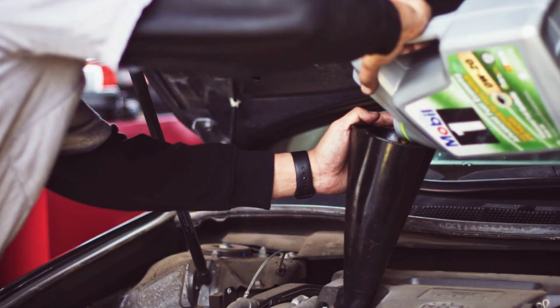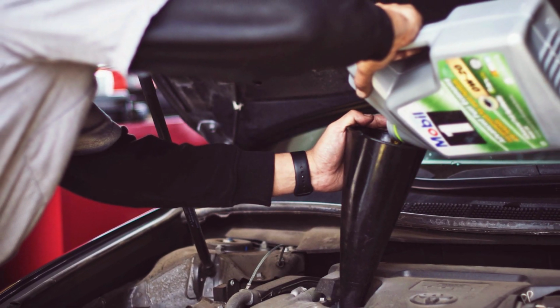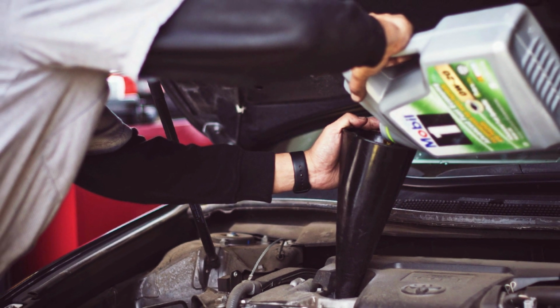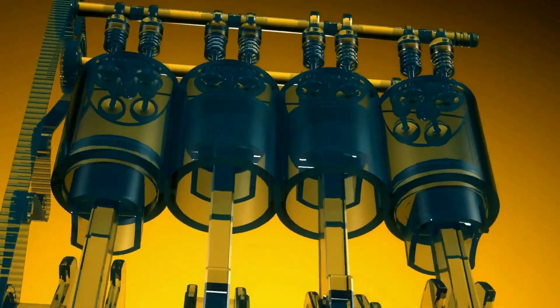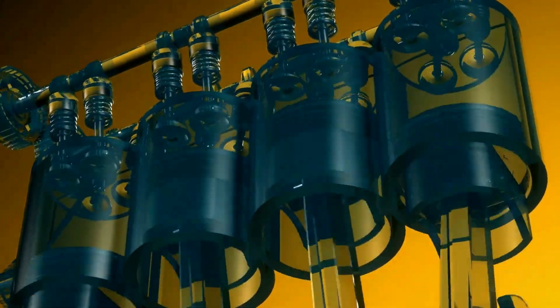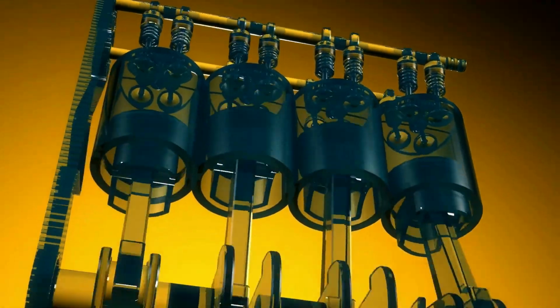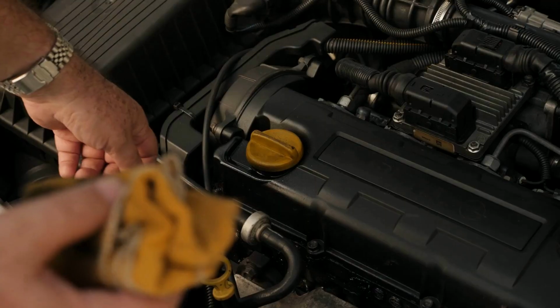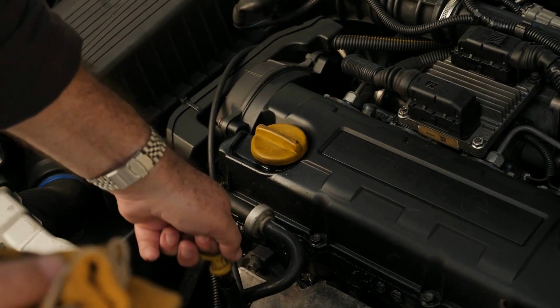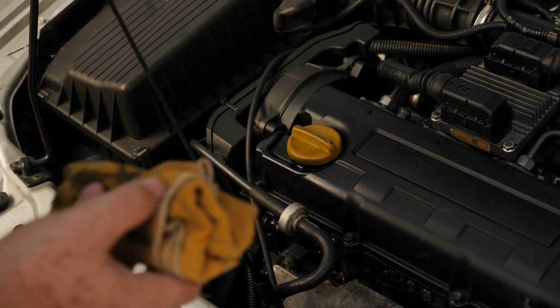For instance, motor oil, or engine lubricant, refers to a range of substances employed for lubricating internal combustion engines. The primary purpose of motor oil is to minimize friction and wear on moving components while also keeping the engine clean. Viscosity plays a crucial role in determining the effectiveness of these functions.